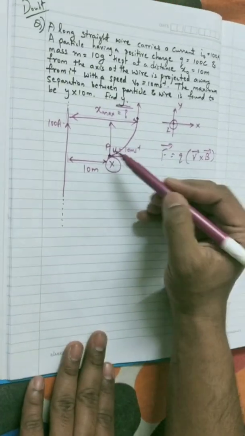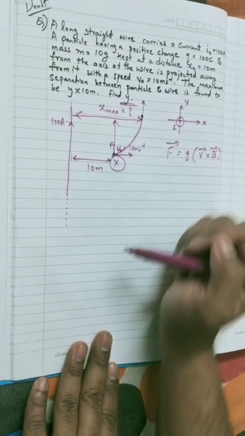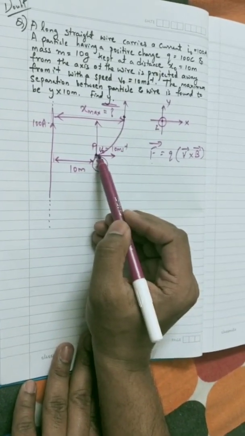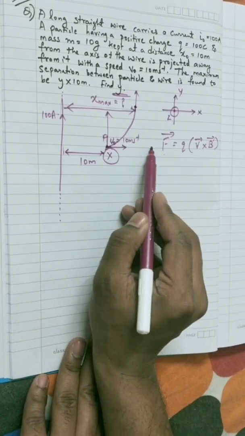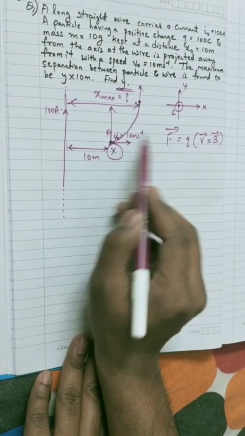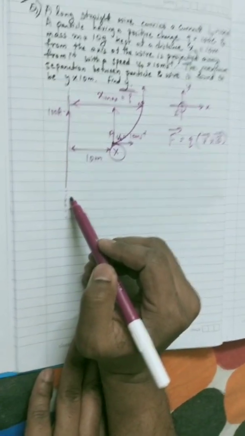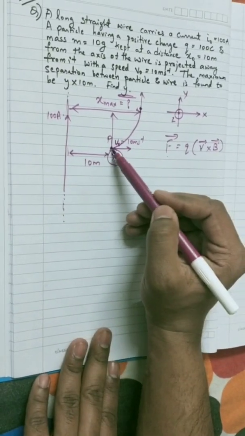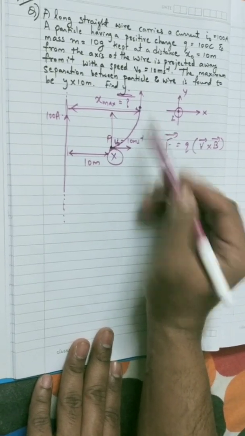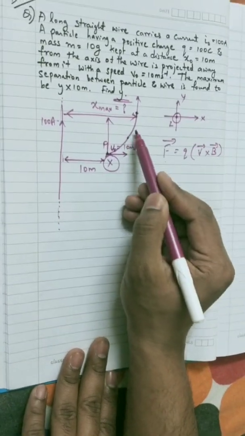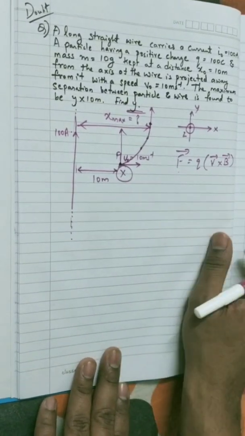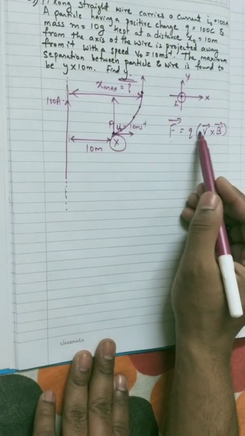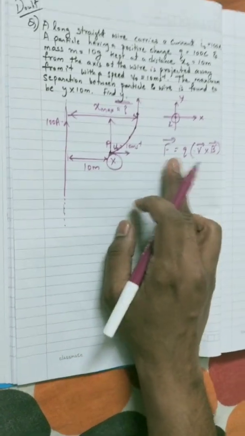Now, this path is not exactly a circular path. Why? Because the charge is not placed in a uniform magnetic field. The magnetic field at every point is different, because every point is at a different distance from the wire. So it is not a uniform magnetic field, and this path is also not a perfect circle. But one thing is for sure: at any point the velocity and the force are both perpendicular to each other, because F is equal to Q into V cross B. Now let us find out this force.